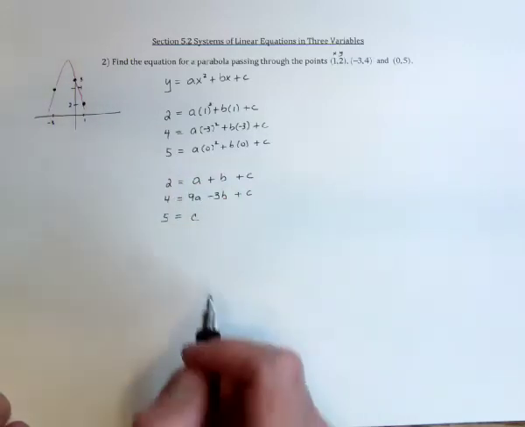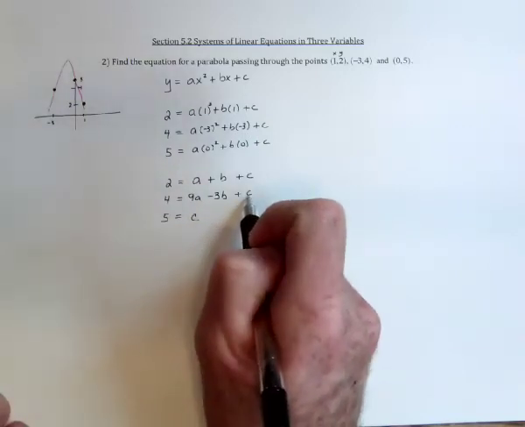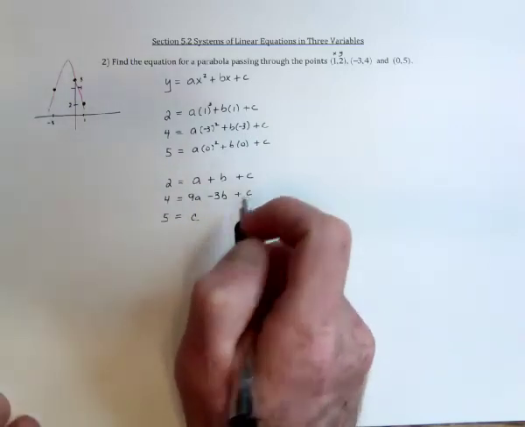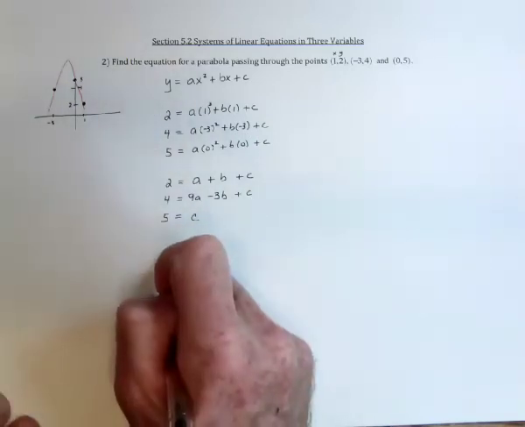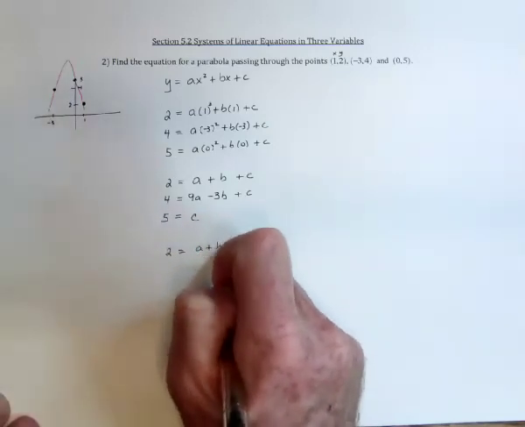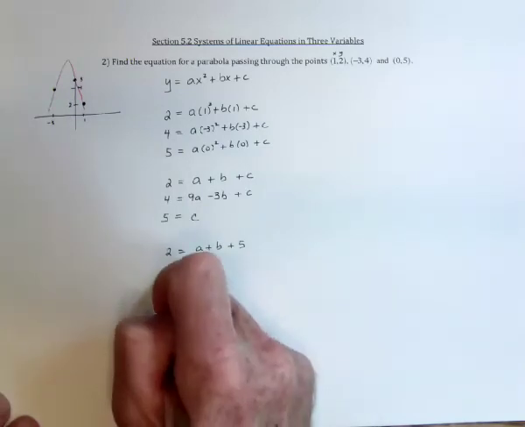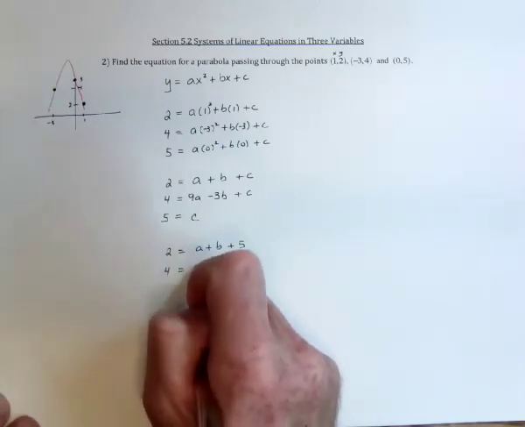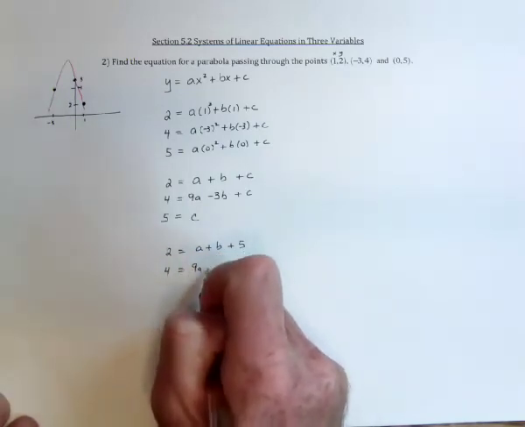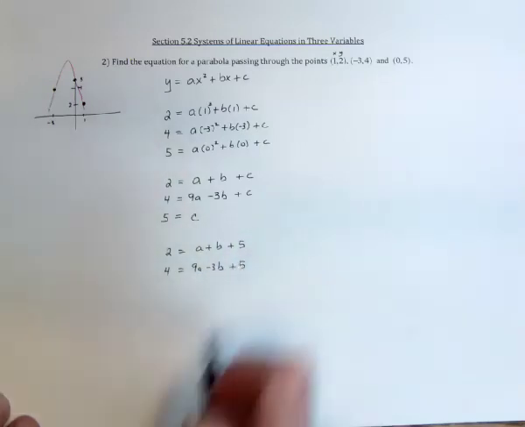So then we can do what's called back substitution. Take that c of 5 and substitute it back into these other equations. The top one would look like 2 equals a plus b plus 5. And the middle one would become 4 equals 9a minus 3b plus 5.